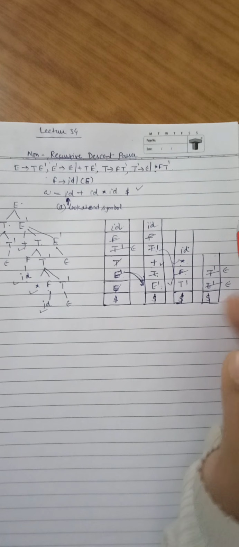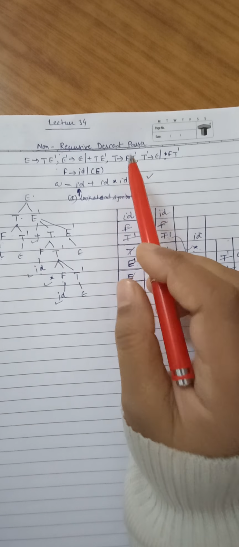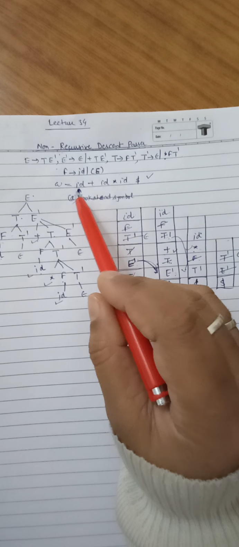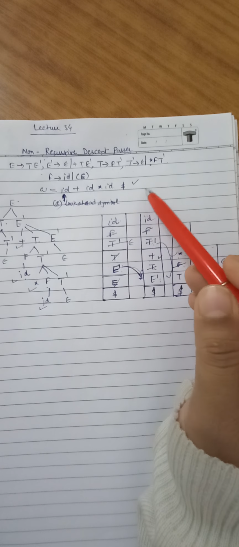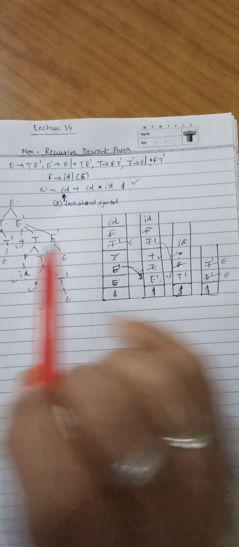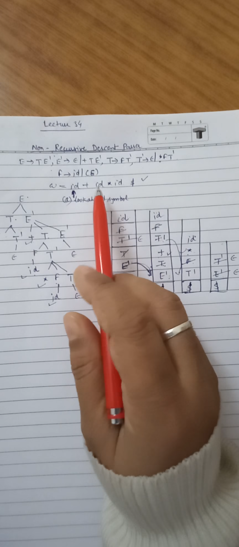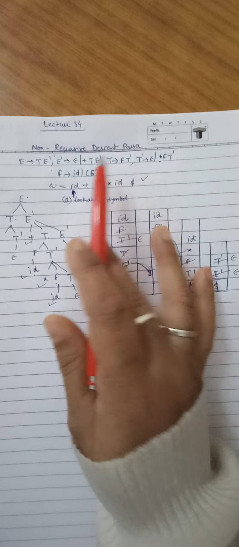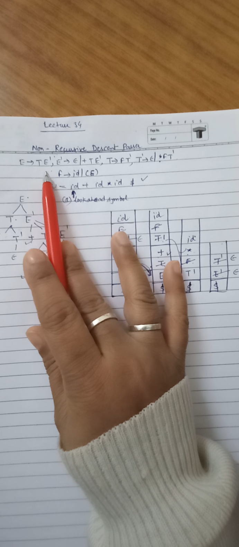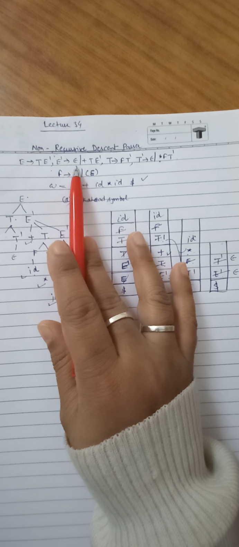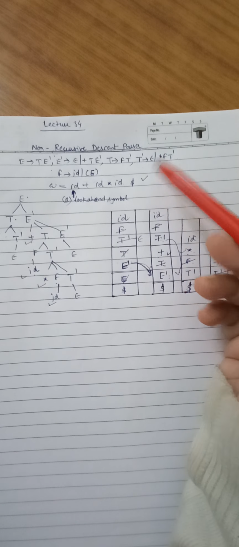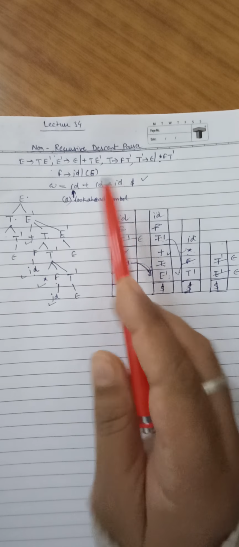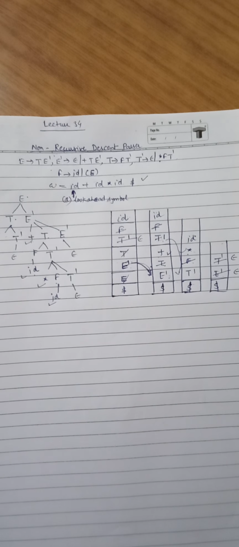So in this way a non-recursive descent parser will function, and with the help of a stack it will reach whatever string we want with the help of the productions of the given grammar. And the grammar should not have left recursion, as we removed in the last lecture. Remove the left recursion from the grammar, and after removing left recursion this is the grammar, and through this grammar we reach that string with the help of a non-recursive descent parser with the help of a stack.